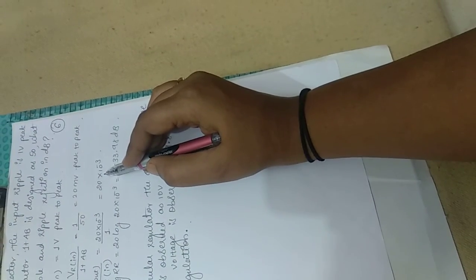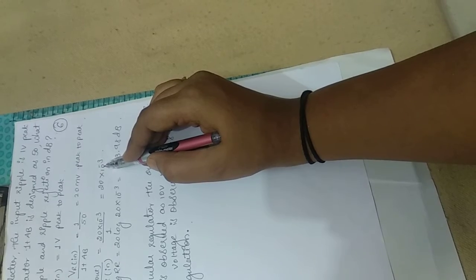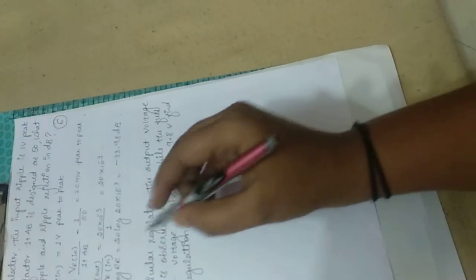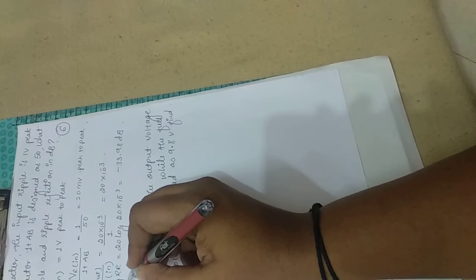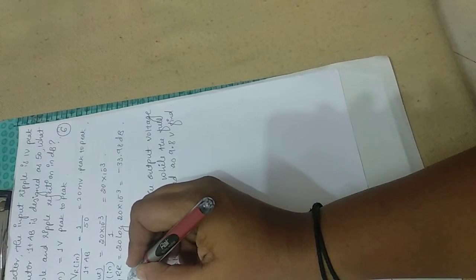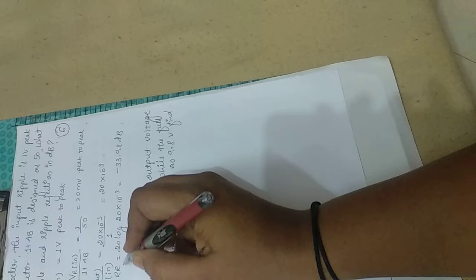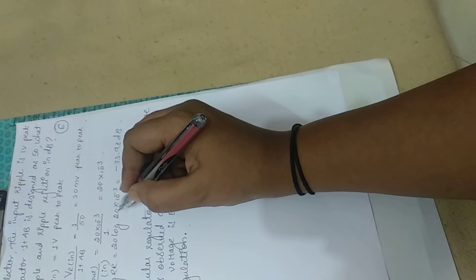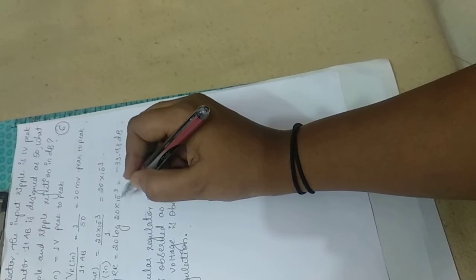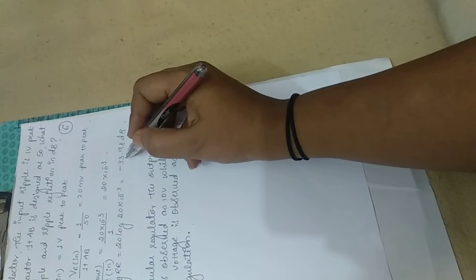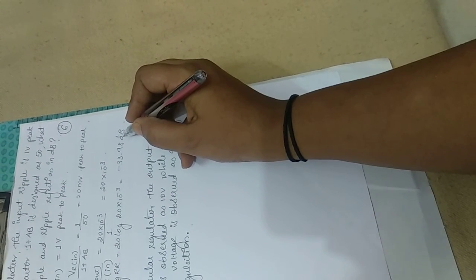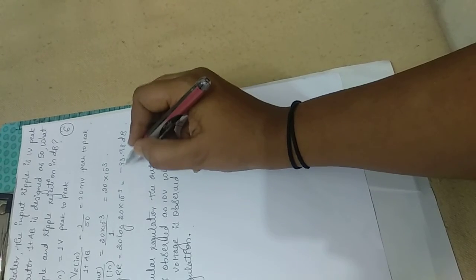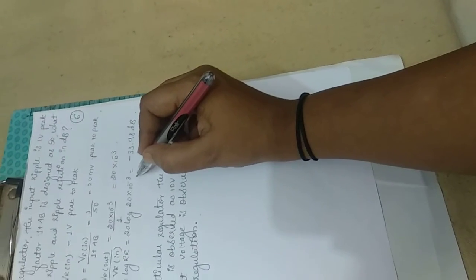So the ripple rejection is 20 into 10 raised to minus 3. The formula is R into R dash equals 20 log base 10 of RR in dB. So 20 log of 20 into 10 raised to minus 3 gives minus 33.98 dB. The conversion of dB values we have already studied in the first module.